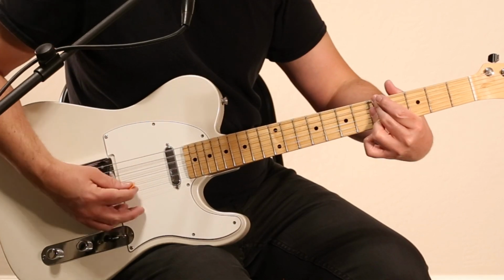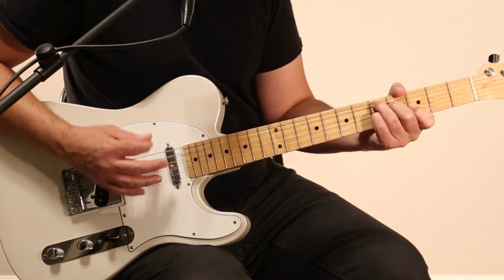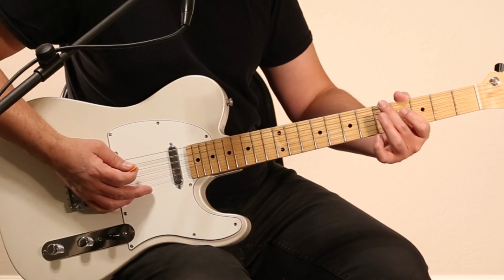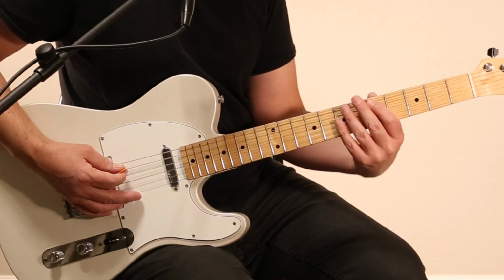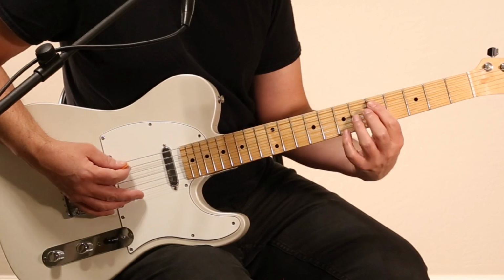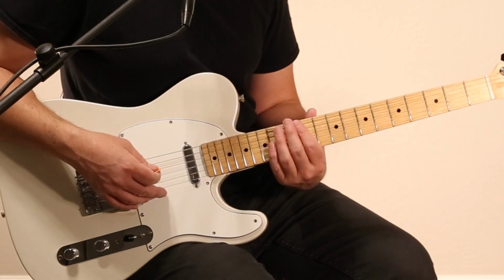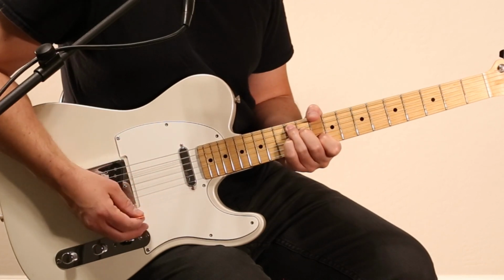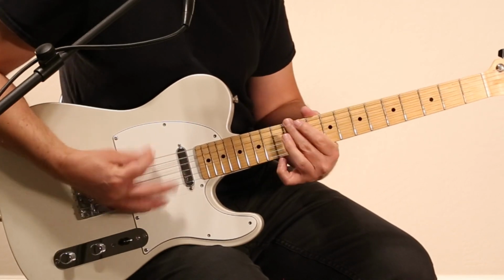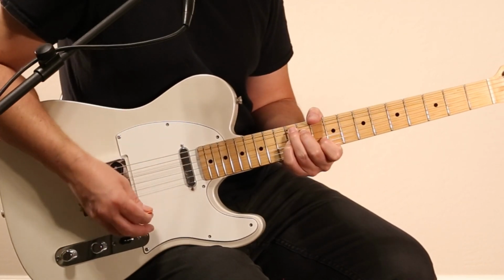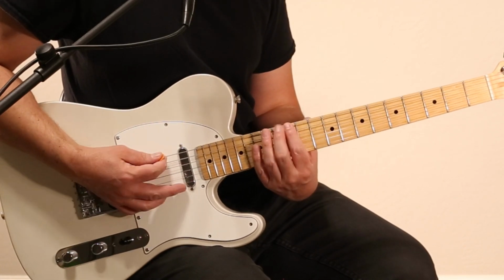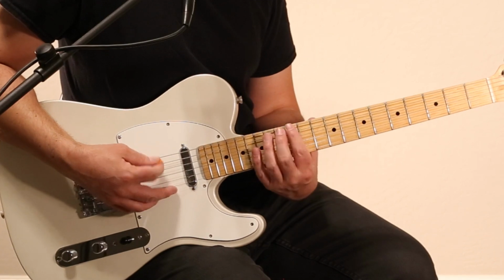So once again, that was a minor chord into a dominant 7th chord. And it's kind of like a 1-4 chord progression. Say we're in E. I'm going from my E chord to an A chord.